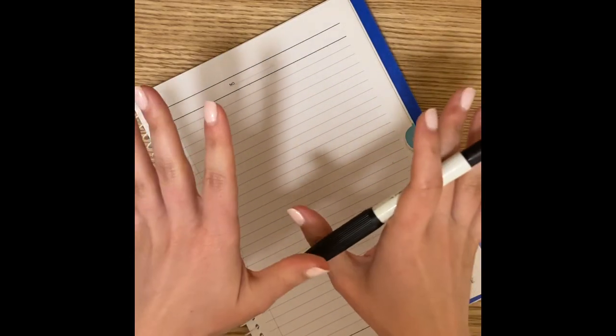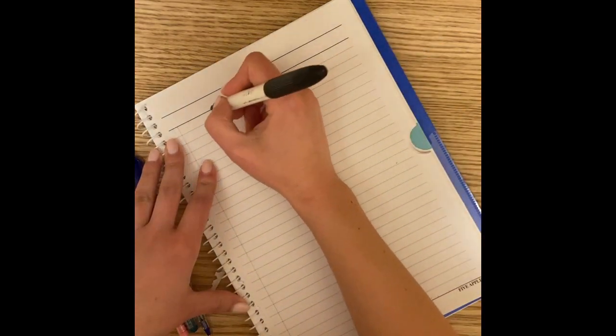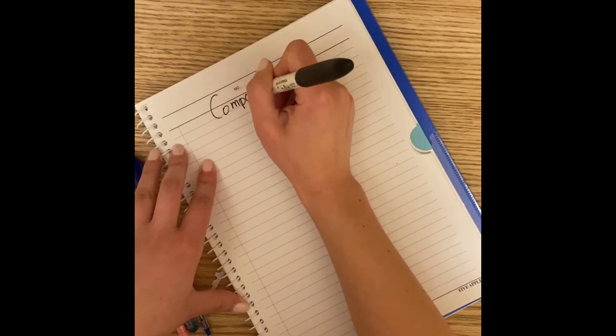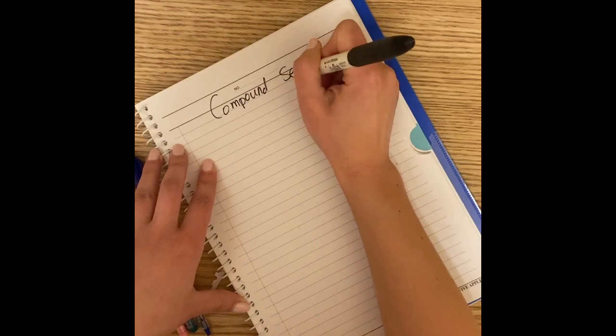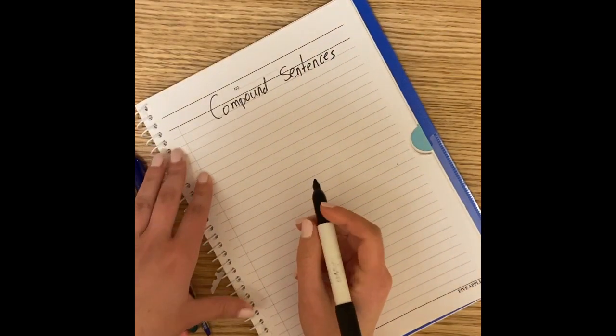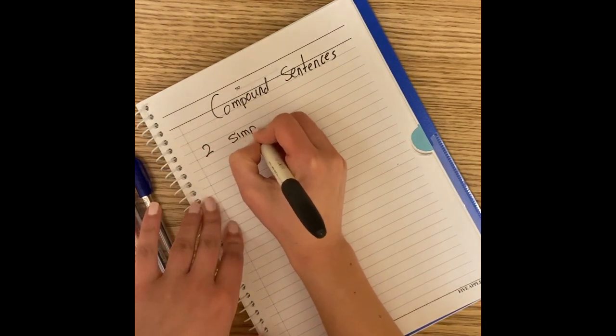I'm going to explain to you the compound sentences and what compound sentences are. So here we go. Compound sentences are basically two simple sentences.